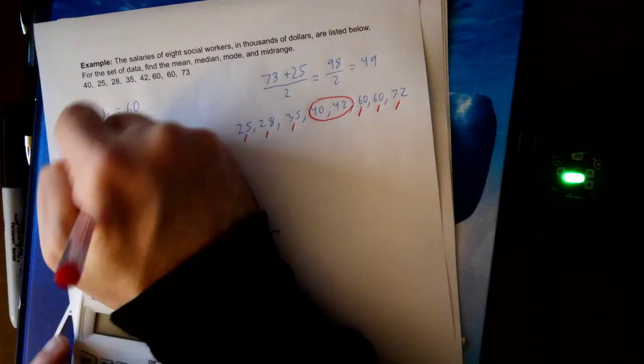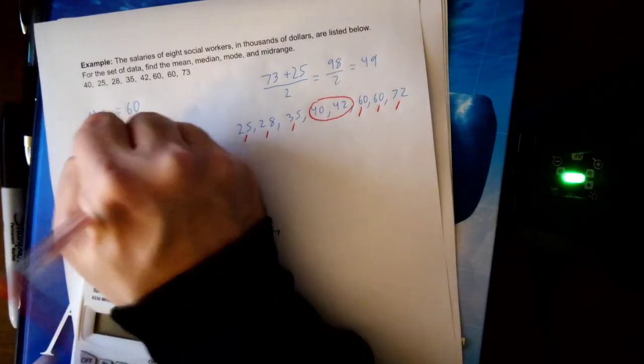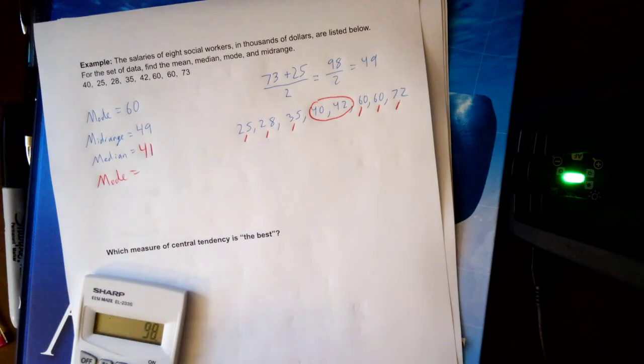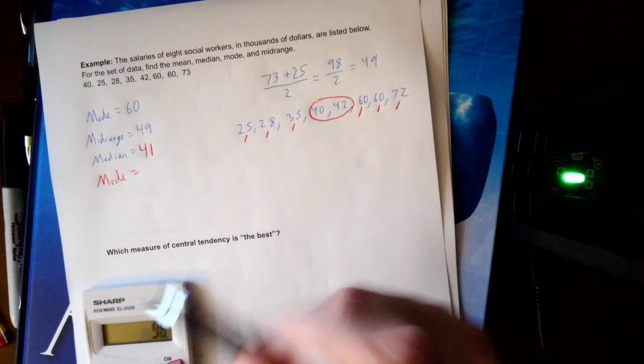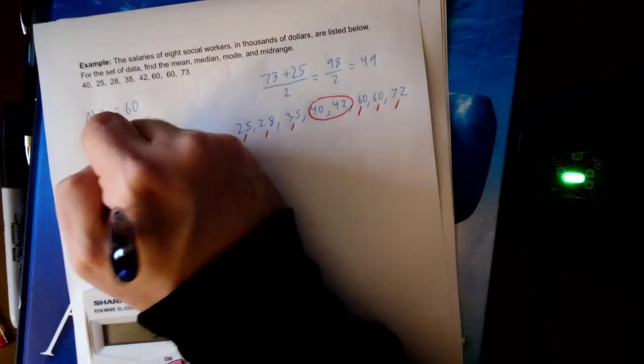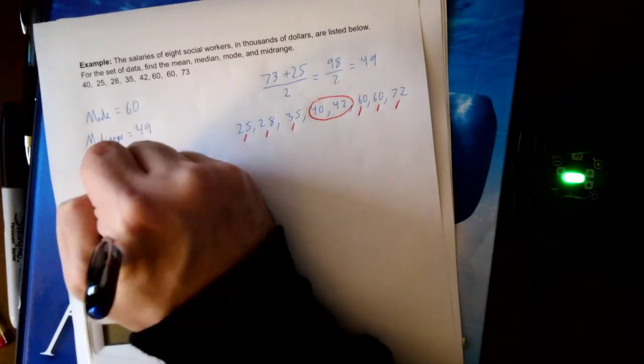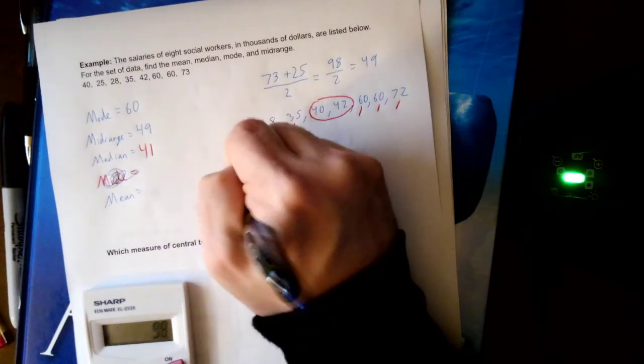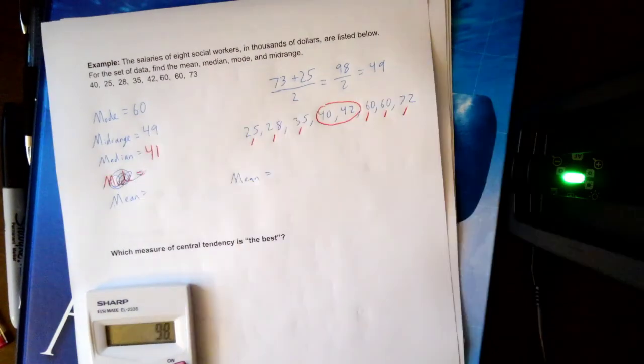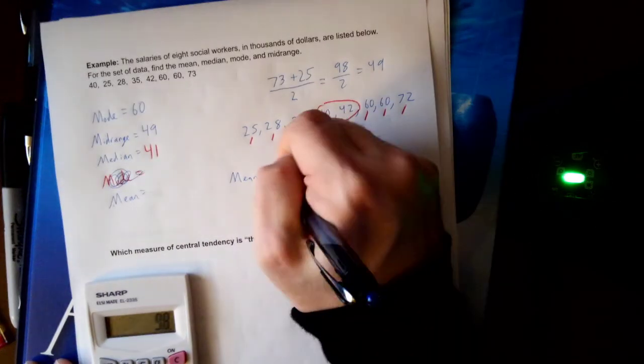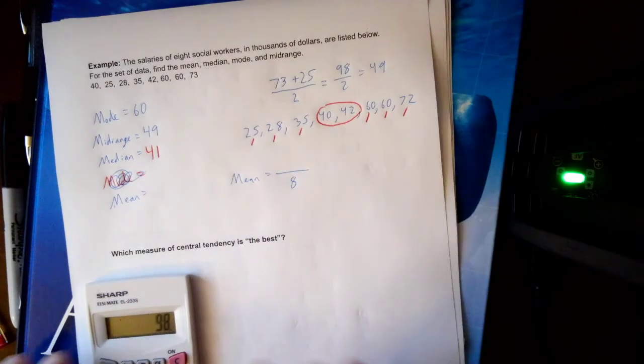And now, lastly, we'll do the mean. When we do the mean, we add all the numbers up and divide by how many there were. Well, there's 8 of them, so I just have to add them all up.